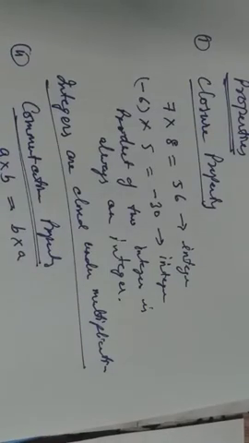Then comes the third one, associative property.